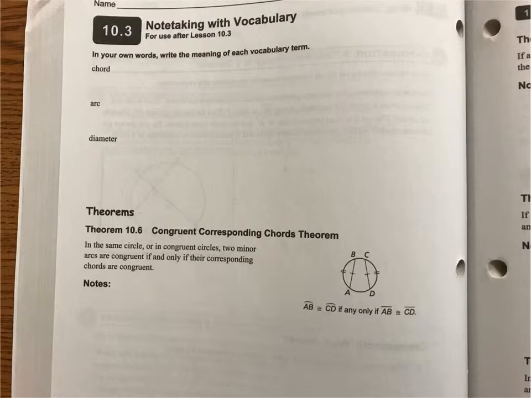In the same circle, congruent corresponding chords theorem. In the same circle, two minor arcs are congruent if and only if their corresponding chords are congruent. So what that says is if you have these two arcs right here, this chord and this chord, if those two are congruent, then you know that the arcs of both of those are congruent to each other.